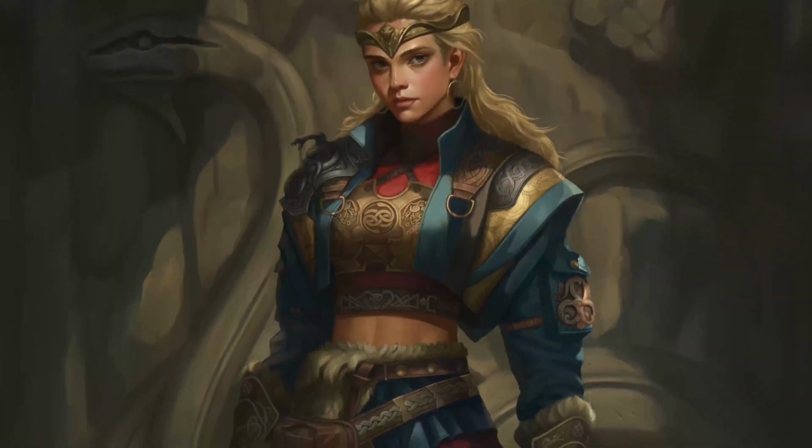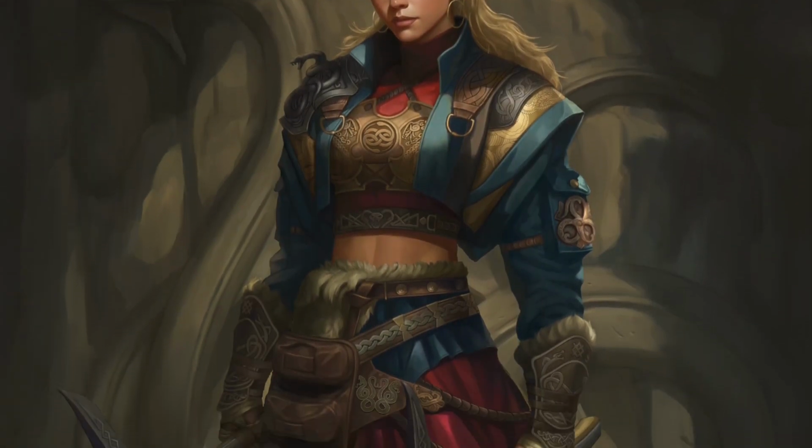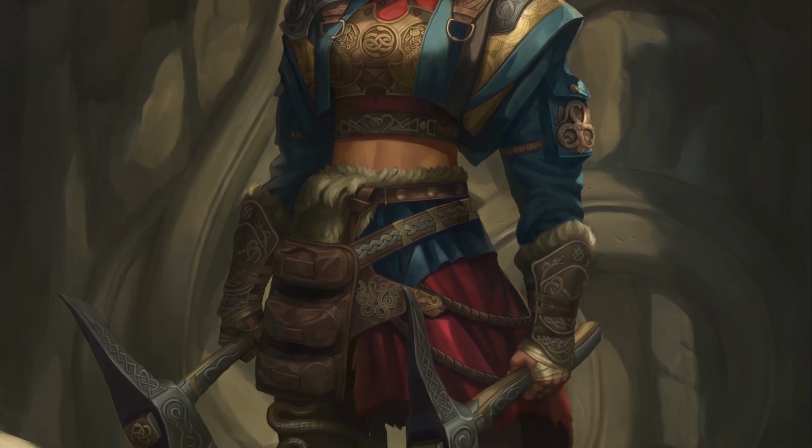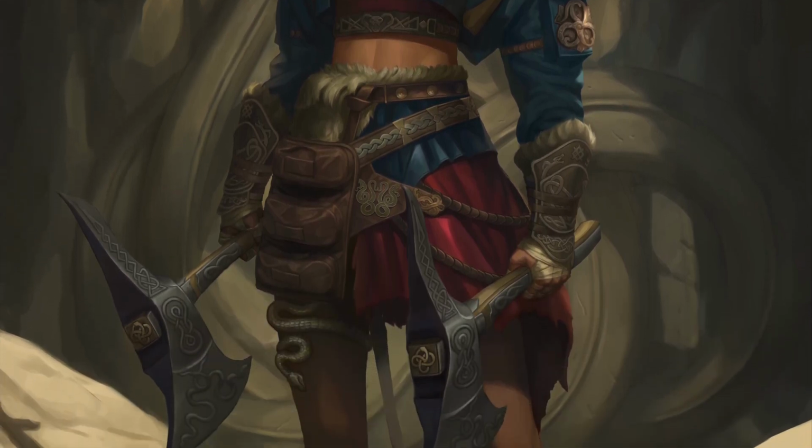Today, we took a look at the process of drawing the Viking warrior I created. I explained the key points to focus on in each step, from sketching to coloring and detailing.